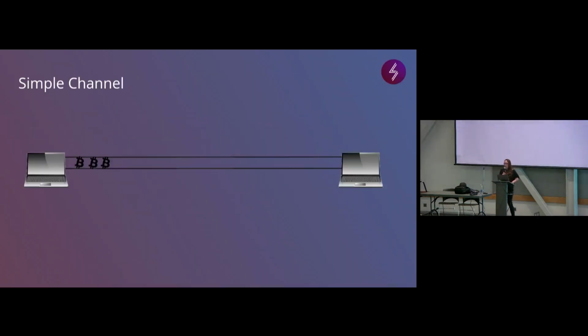All right, so let's look here at a visualization of a simple Lightning channel between Alice and Bob. Alice opens the channel and she has some Bitcoin in it. This is what the initial state looks like. Alice sends some money to Bob. Alice owes Bob some money, so she sends him some money.